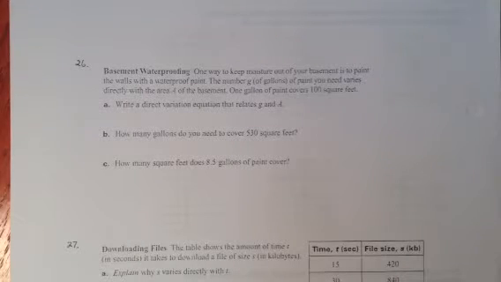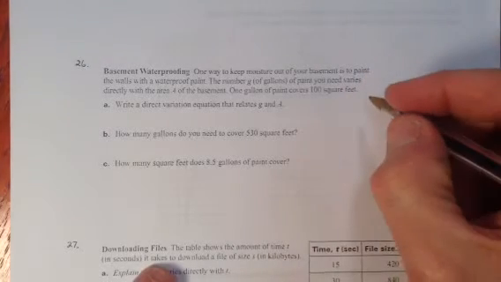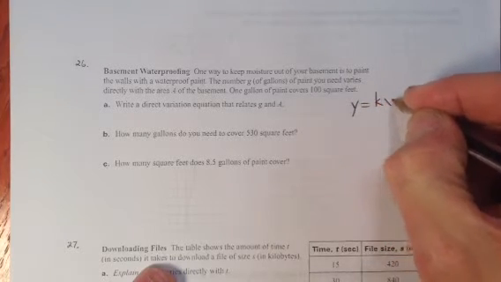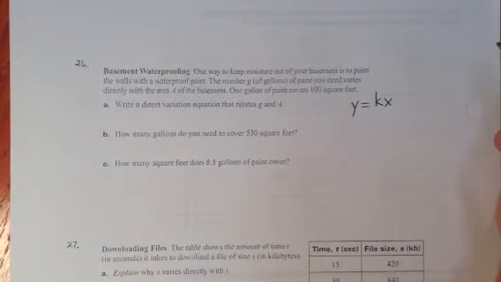Yeah, you thought I forgot this last one. All right, how do we apply this? If you remember what we said earlier, when y varies directly as x, and direct variation, it's going to look like this.